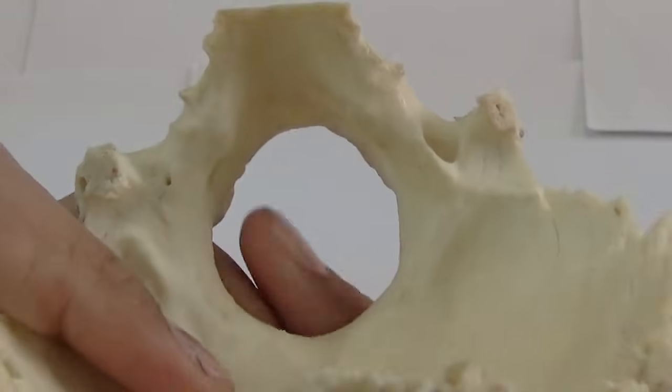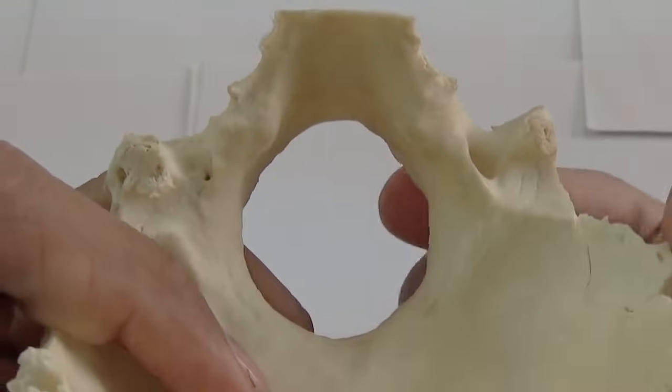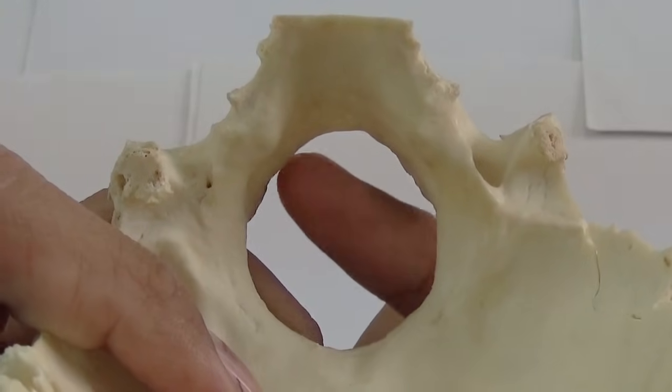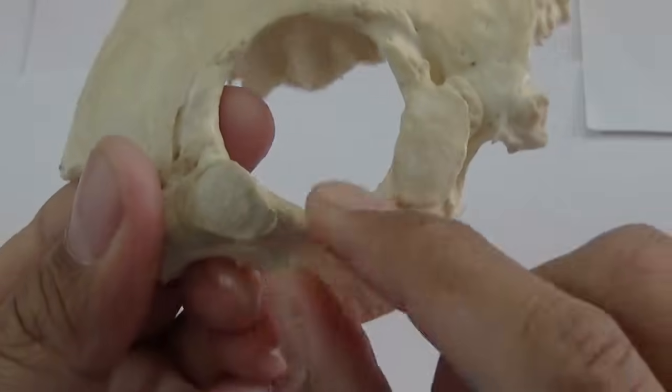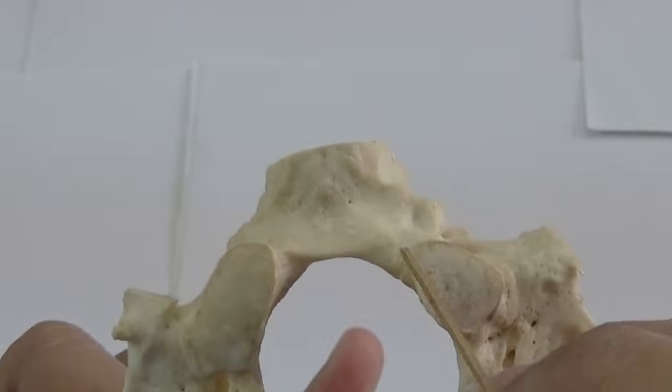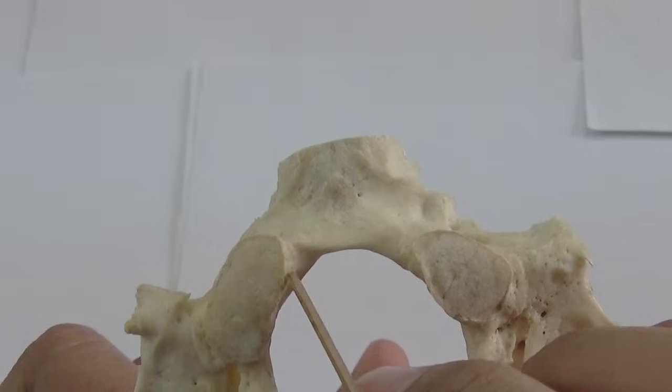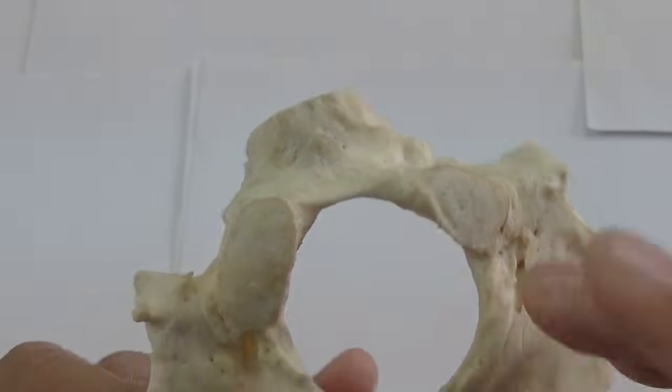Now when we see from the foramen magnum, the occipital condyles along their medial aspect show these tubercles, one on either side, and these provide attachment to the alar ligaments.